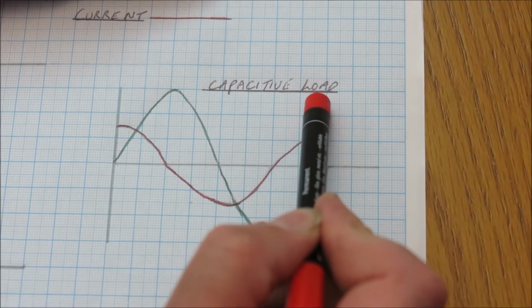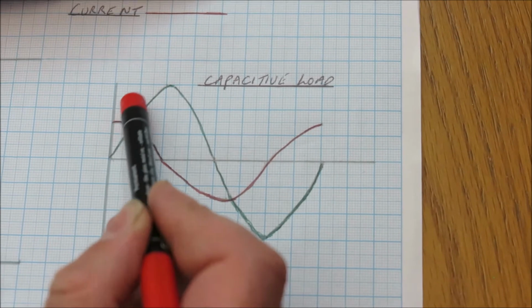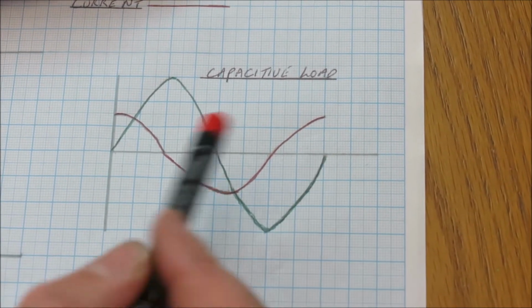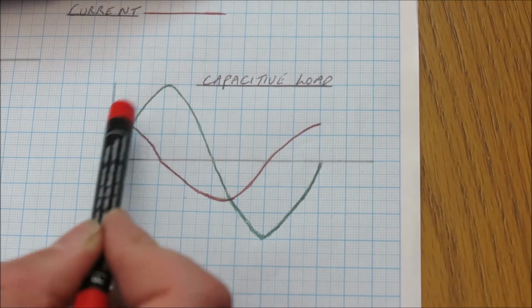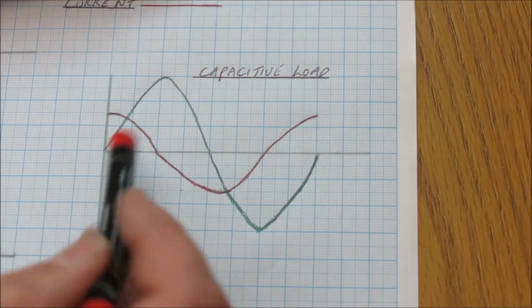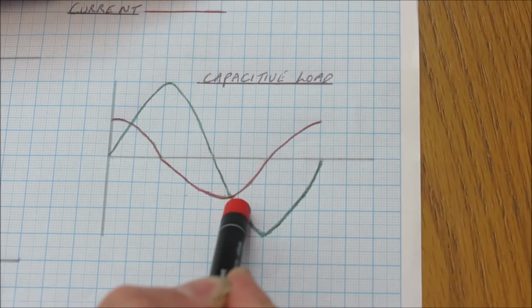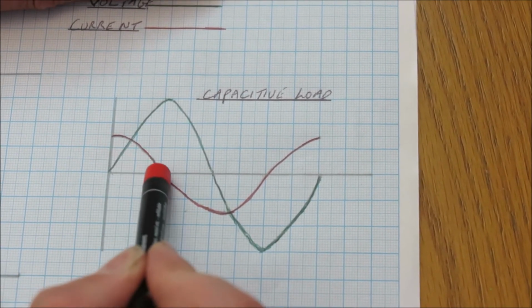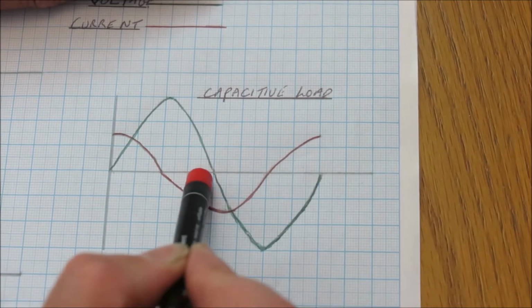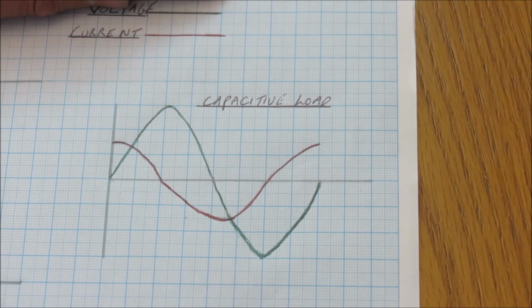With our capacitive load, we can see once again the voltage in the same place, but now our current is peaking before the voltage peaks. And you can see it in the reverse direction as here, peaking before the voltage peaks. So the current is leading the voltage in a capacitive circuit.